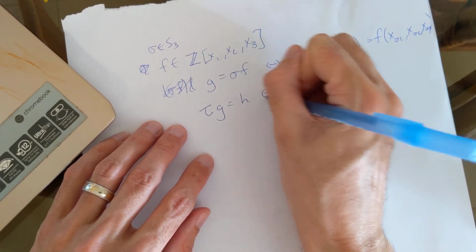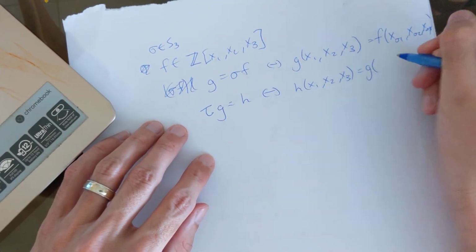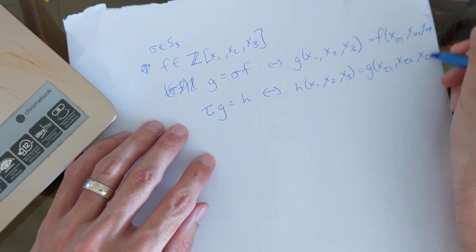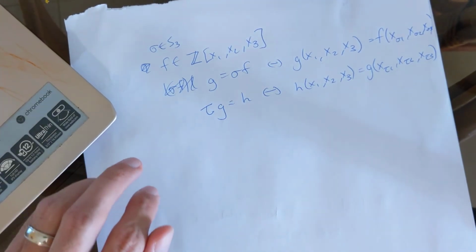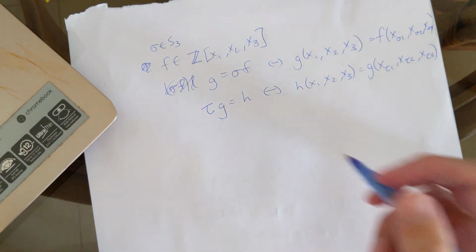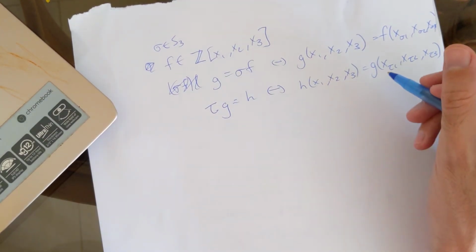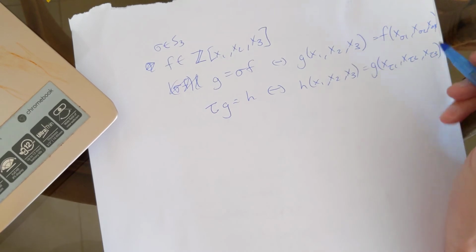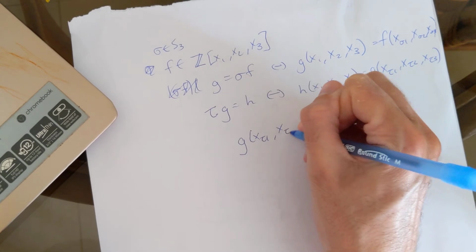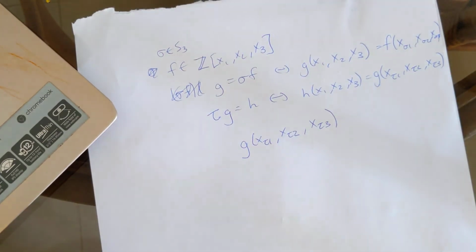Well, tau of g equals h if and only if h of x1, x2, x3 equals g of x tau 1, x tau 2, x tau 3. And then you compute what is g of x tau 1, x tau 2, x tau 3.